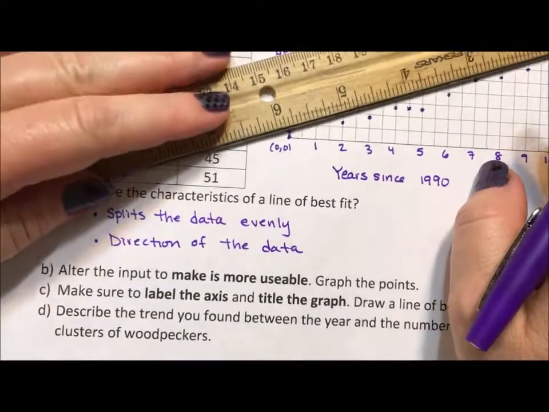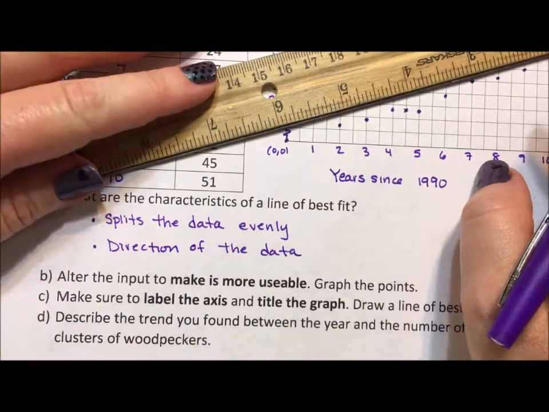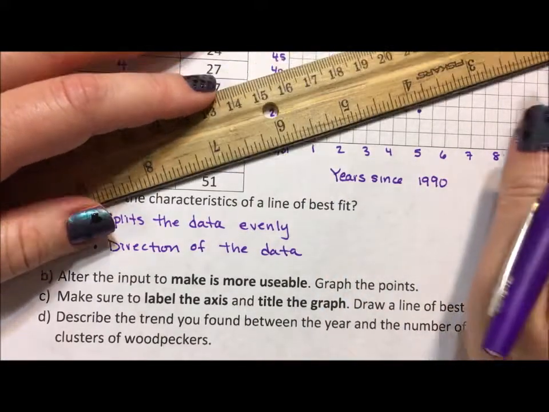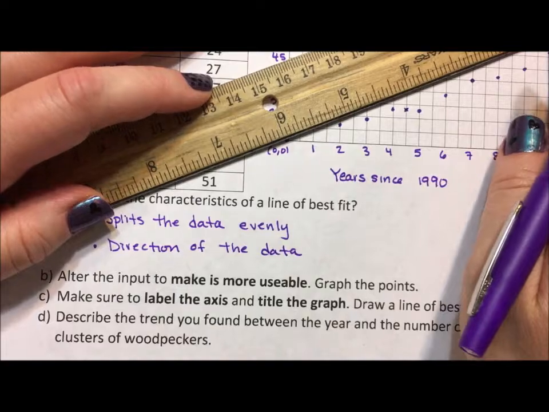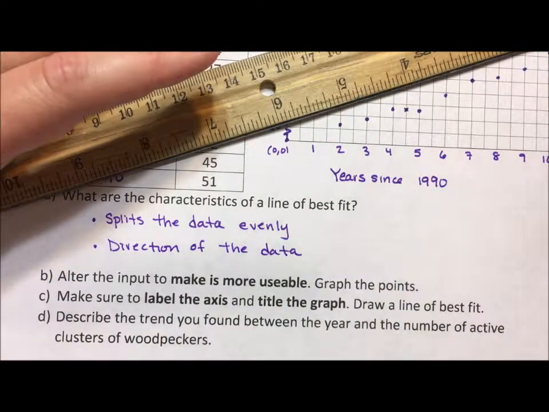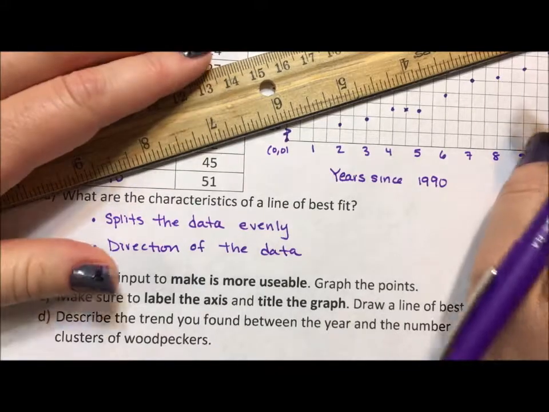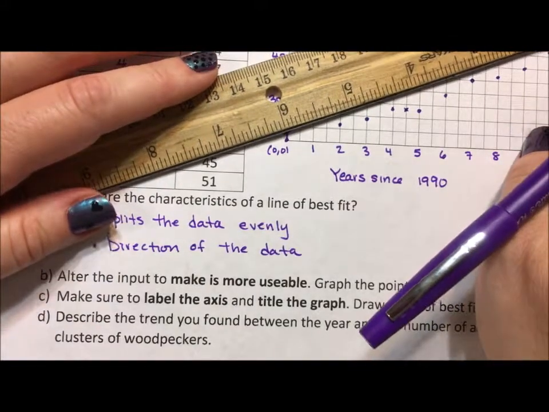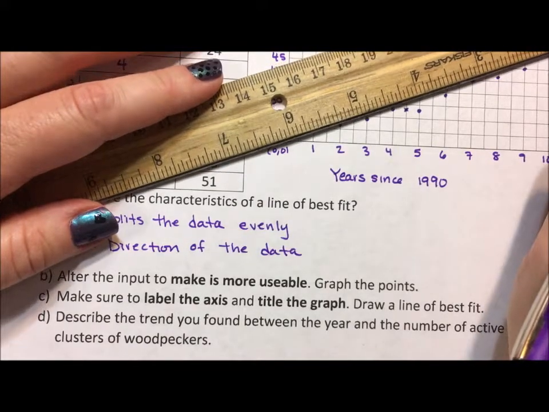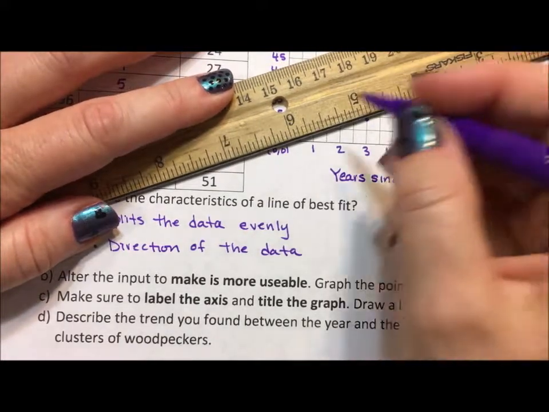So let's start with direction. I'm going to make sure that my ruler goes in the direction that my data is flowing. A lot of times I'll have students start at 0, 0. That doesn't matter. Probably 0, 0 isn't a point. It's very rare that your starting off point is 0. So we go in the direction, and then because there's 10 points, we're going to cover about half of them. So 1, 2, 3, I've covered about 4, 5 points.